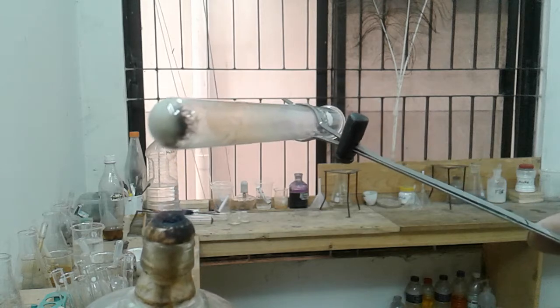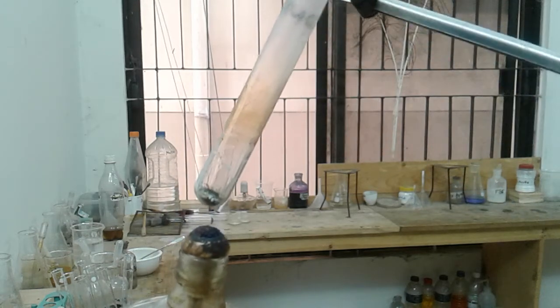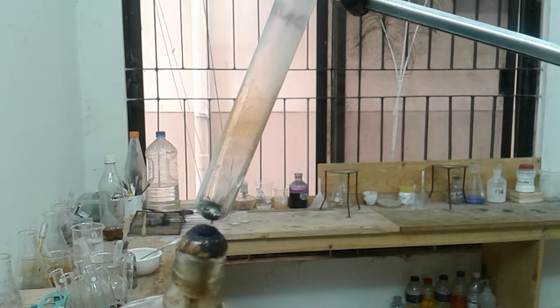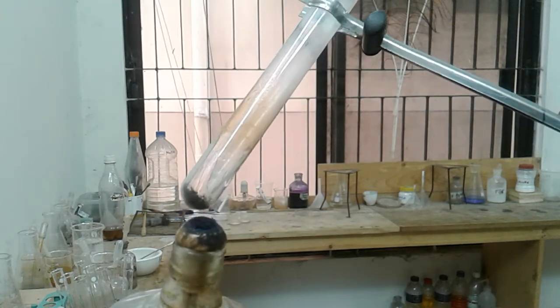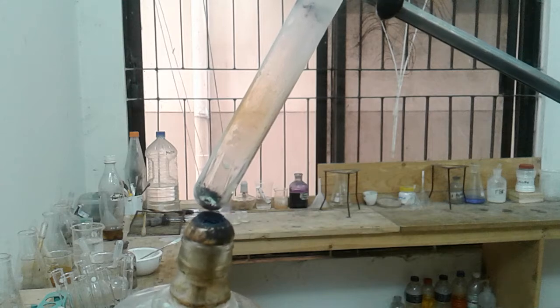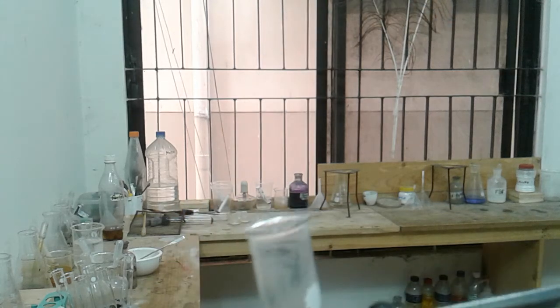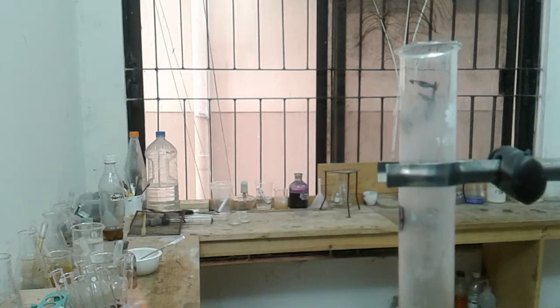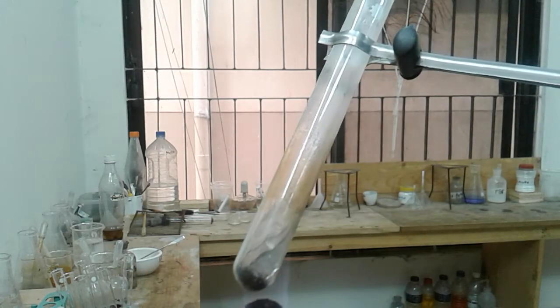Look, it's turning black. It was green actually. Oh yes, it's turning black. A gas is produced from here. You can look at the sound. A gas is produced over here.